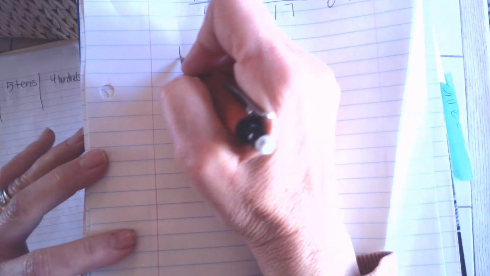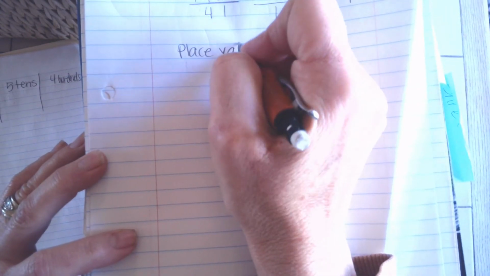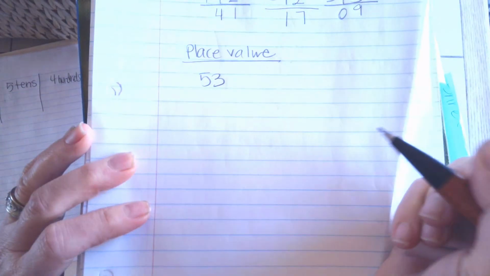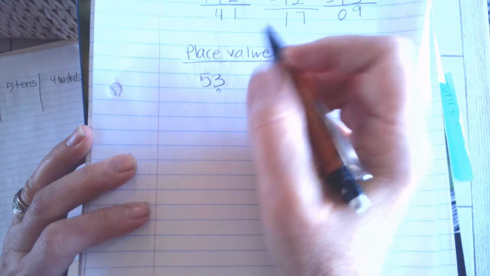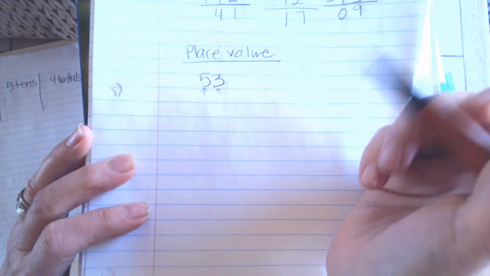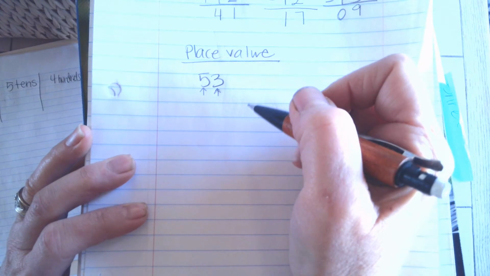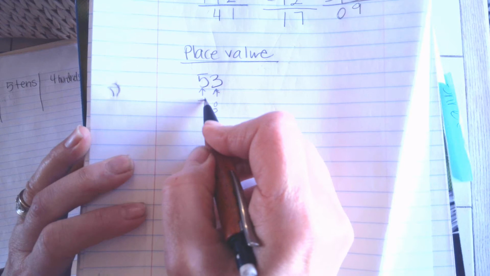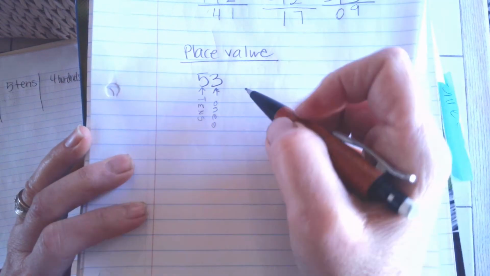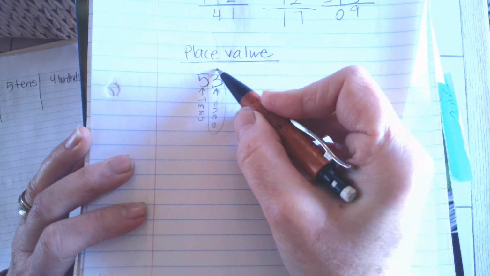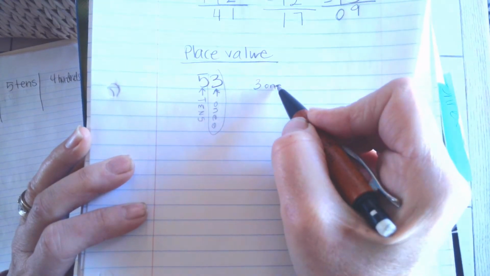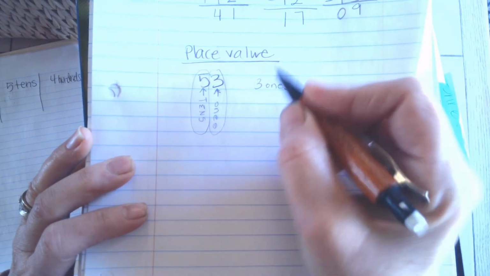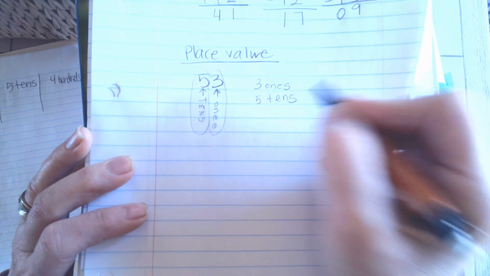Okay, so we're going to go over place value. And place value just means that if you have a number like 53, this right here is in a place and this right here is in a place. You probably already know this, but I'm going to go over all of it. So this is in the ones place and this is in the tens place. So this number right here means 3 ones. And this number is a 5, but it's not worth 5, it's worth 5 tens. And so we call it 5 tens.